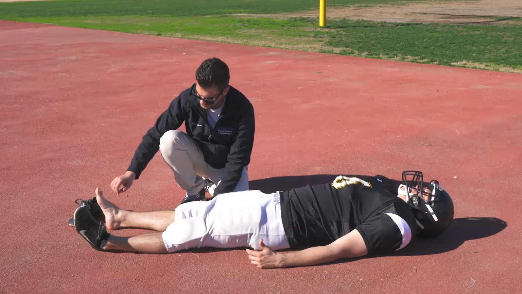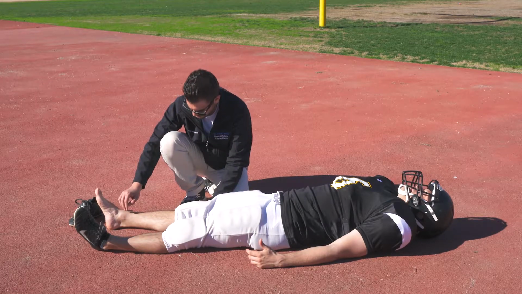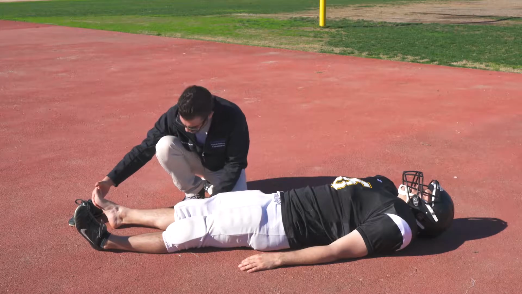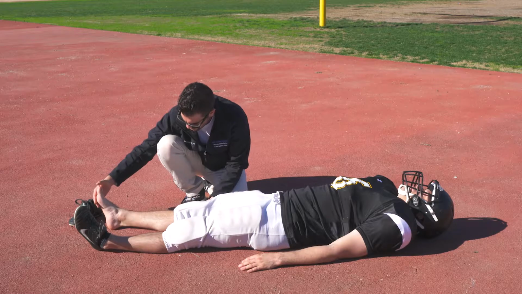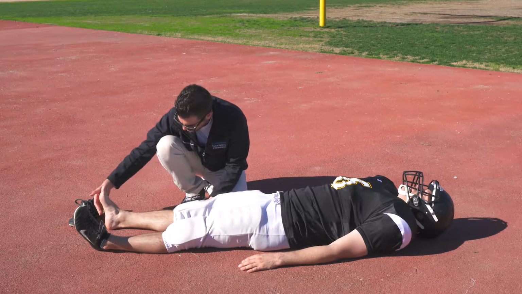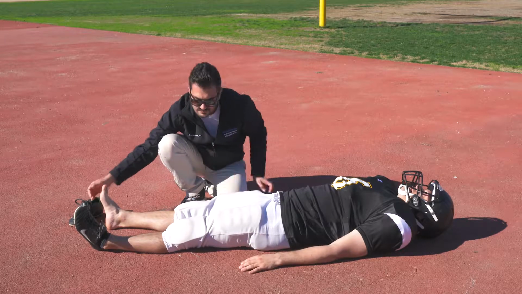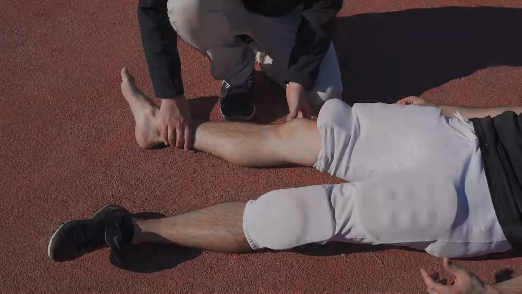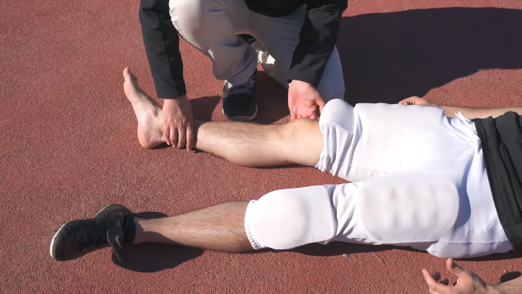And finally, the tibial nerve. This is easily assessed by having the patient plantar flex or push down on the gas pedal, and you'll test their sensation in the sole of the foot. And if there's any question, you can always compare to the uninjured side. Next, we'll move to the examination of the knee.